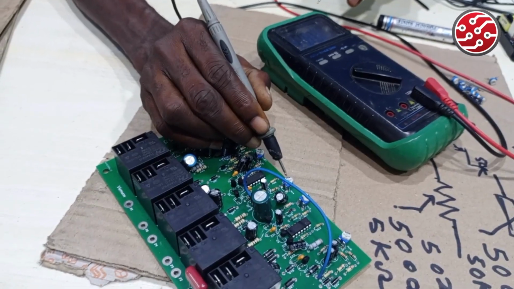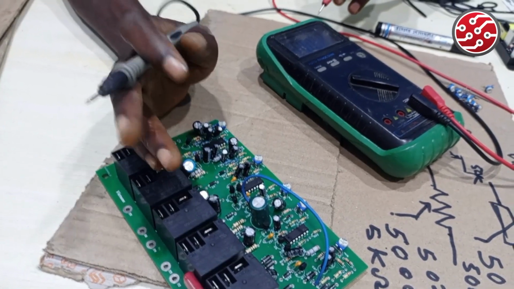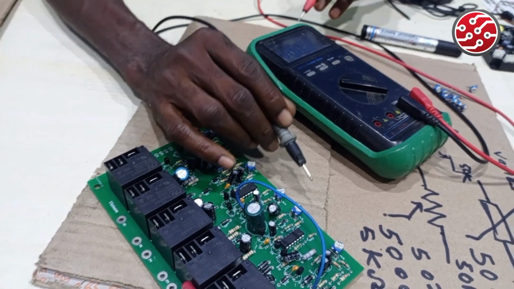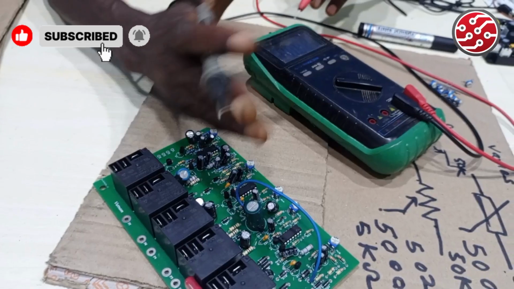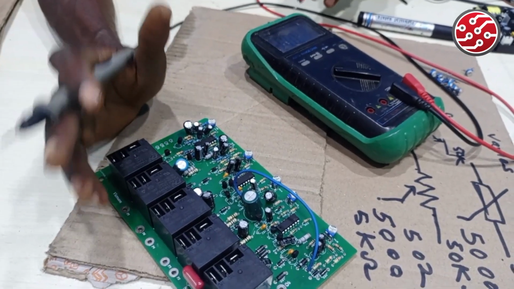As this one is rated 502, which is 5K, if it's bad, we'll be reading up to 50K instead of 5K. We'll be reading in megs to tell you that it is bad.